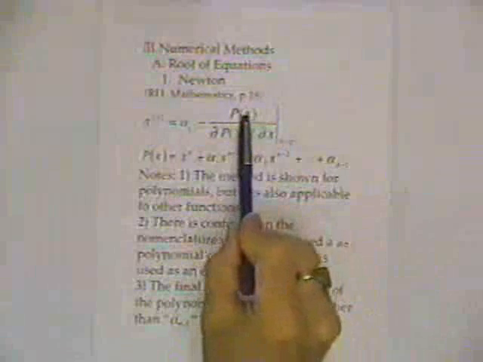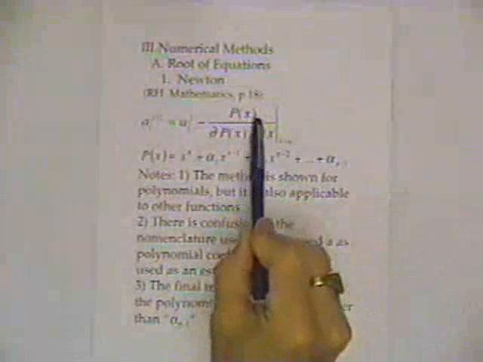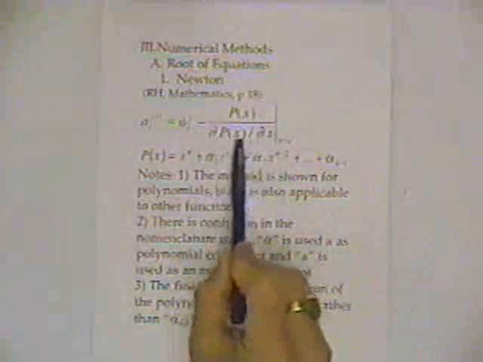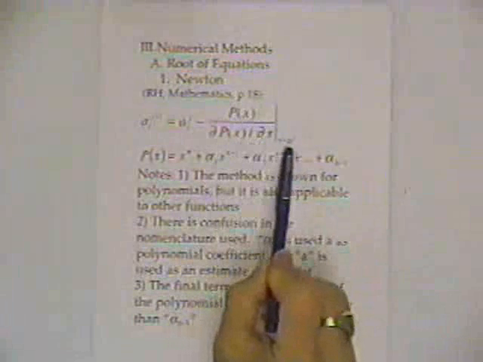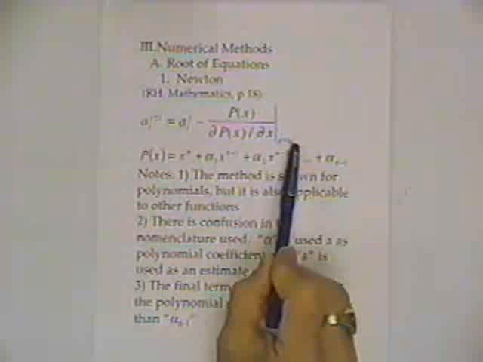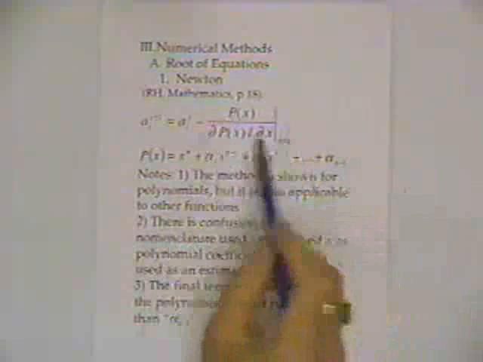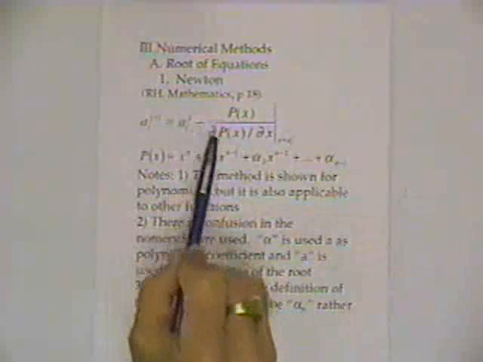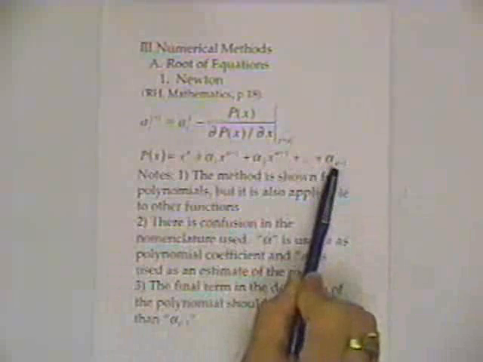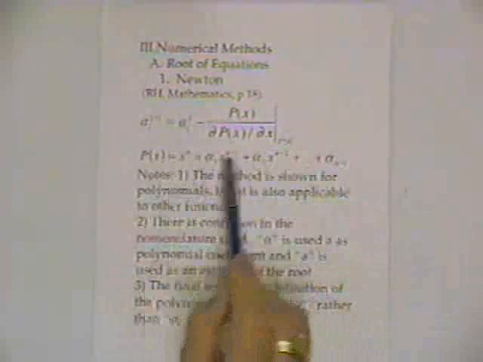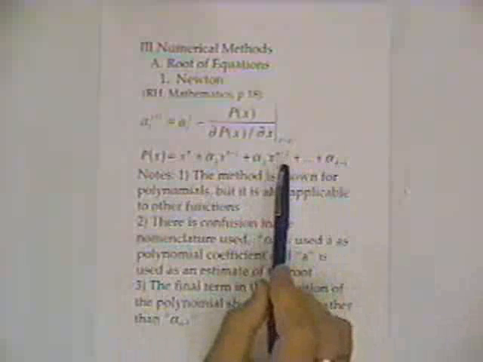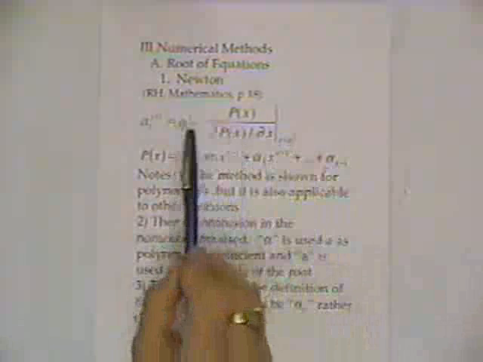What Newton's method needs is that you calculate the value of the function for which you're trying to determine the root, the p of x, and you need to be able to calculate the first derivative of that function. Both of those are evaluated at x equal to the jth estimate. In this nomenclature, the subscript i represents which root you're trying to find. In a polynomial, there are several roots, several different values of x that will make p of x equal to 0, so there is more than one root of the equation.